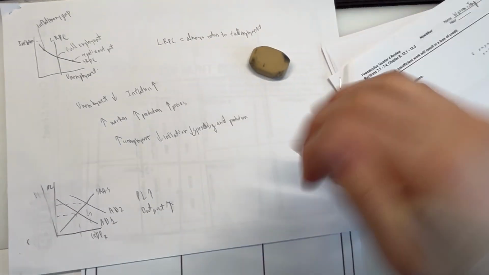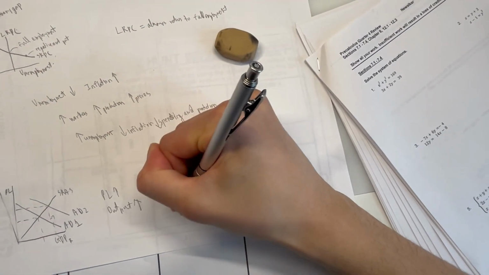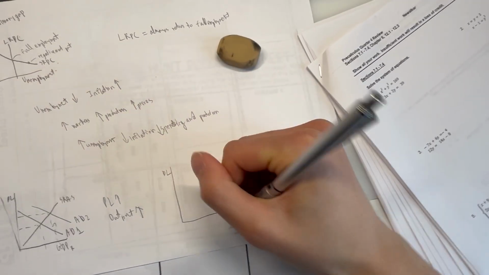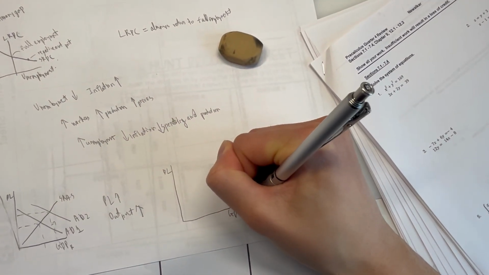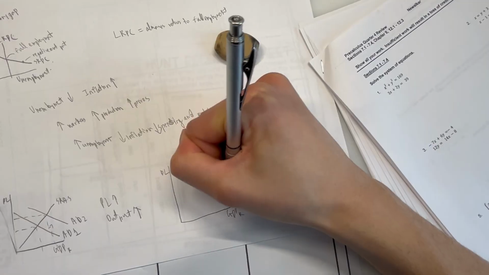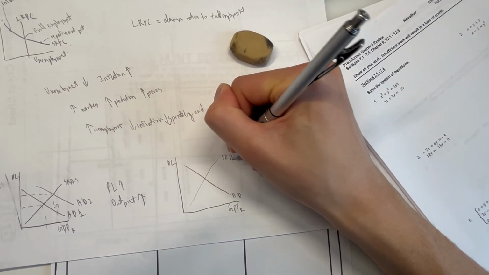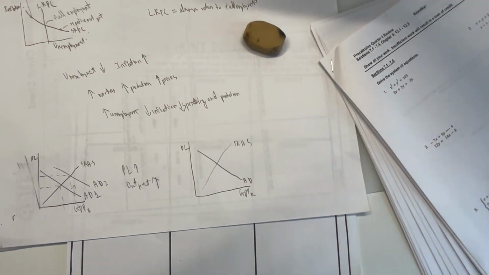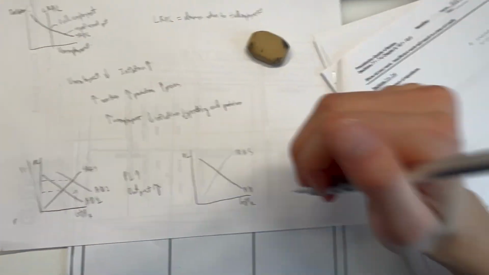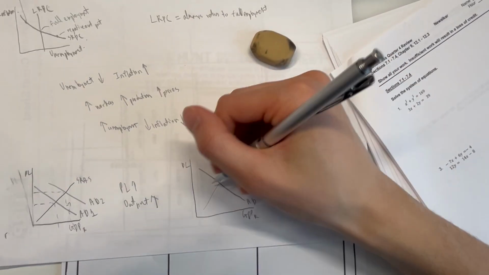And we have the inverse one, where we have price level, real GDP, aggregate demand, short run aggregate supply. When aggregate demand decreases, the aggregate demand curve shifts left.